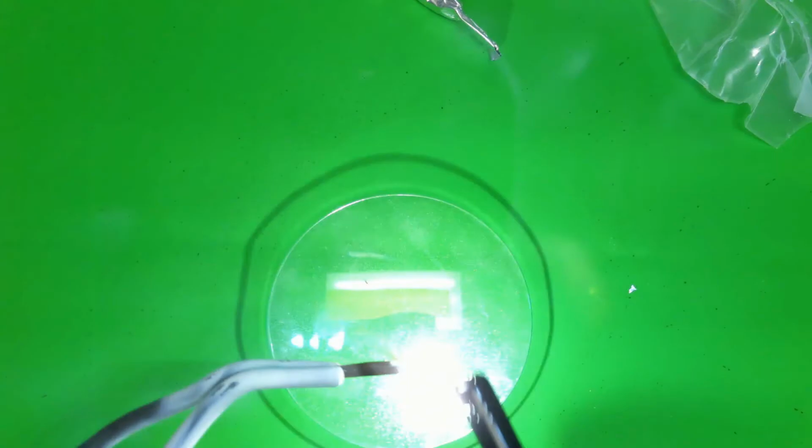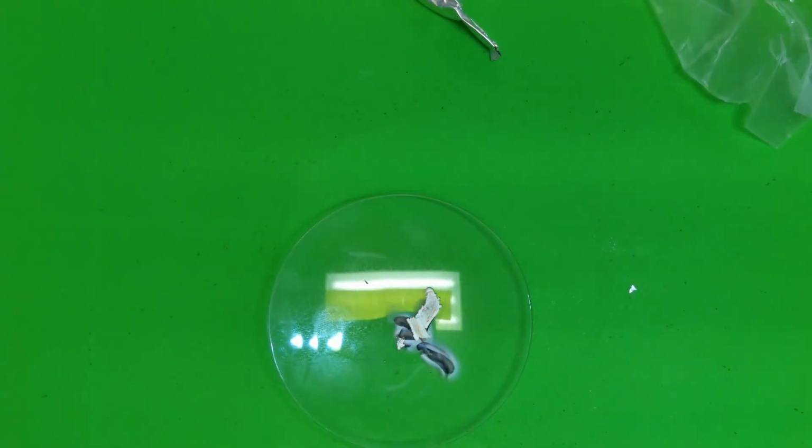Starting to crack. So it gives off a very, very bright, very intense light. So I'm going to try to do that one more time, so now that you kind of know what you're looking for.